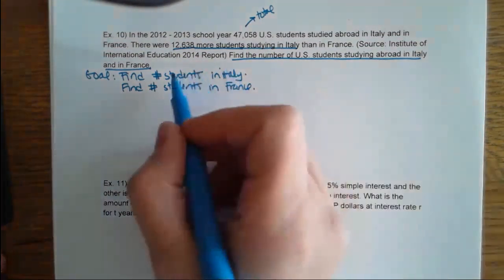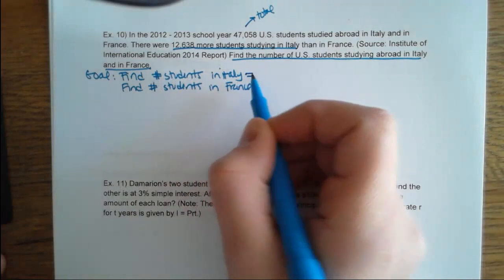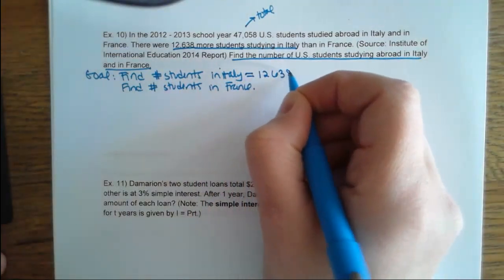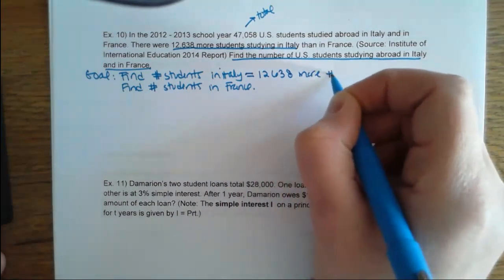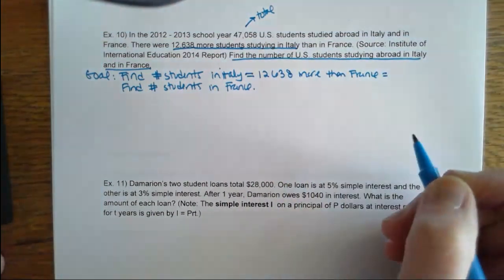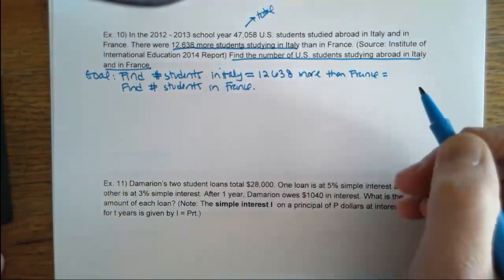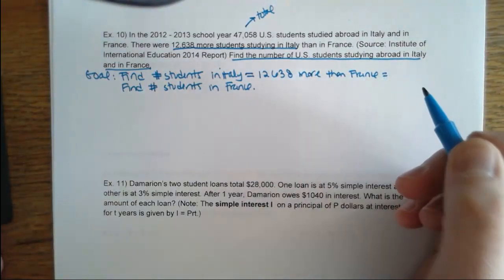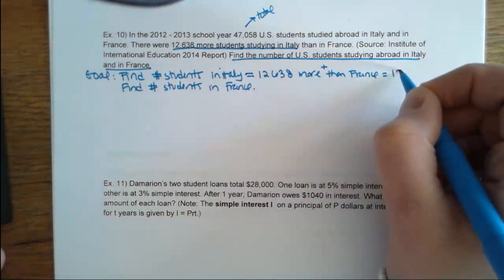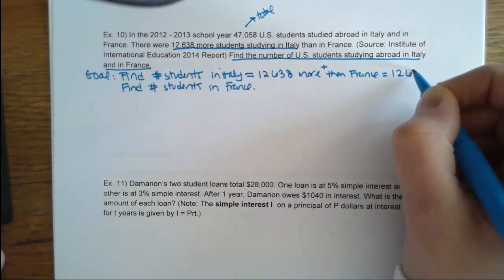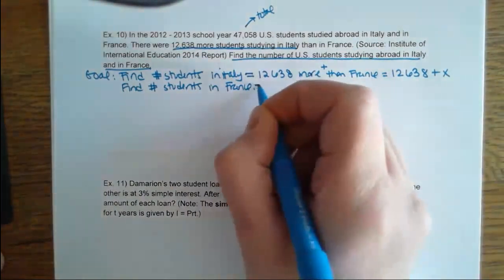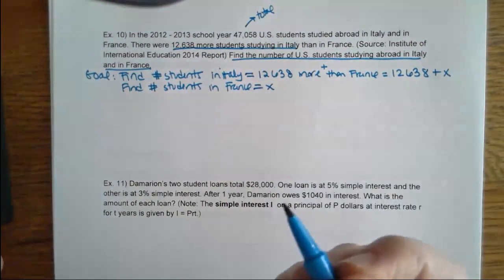So for the number of students in Italy, this is basically 12,638 more than France. Now, I don't know what France is, right? But I can use an X for France or an F for France if you want. And more than means to add. So I can write this instead as 12,638 plus X. And then I can let France be the variable.